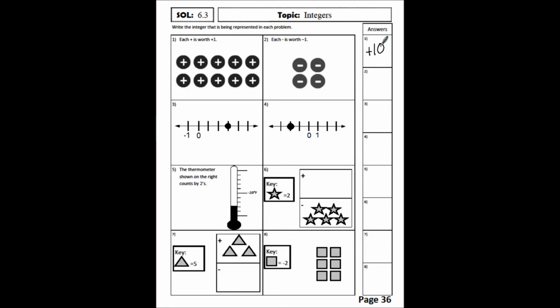On number 3, to the left, we see that it's counting by ones, and to the right, we can count by ones in the positive direction until we get to the point to see that that is a positive 3.